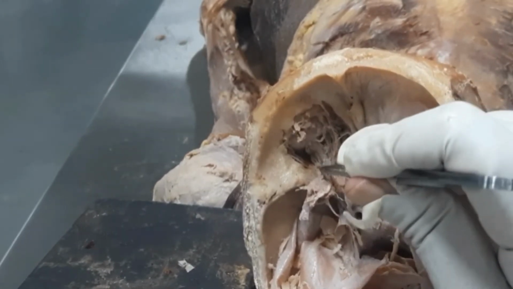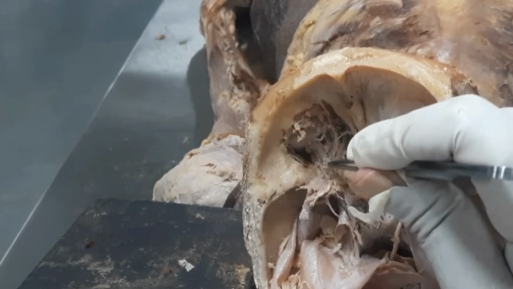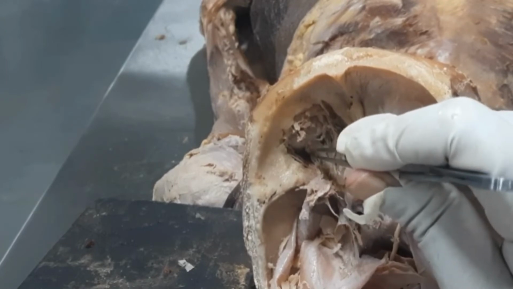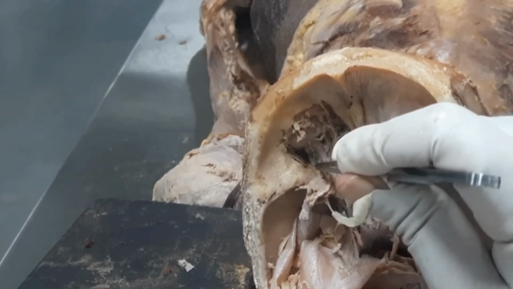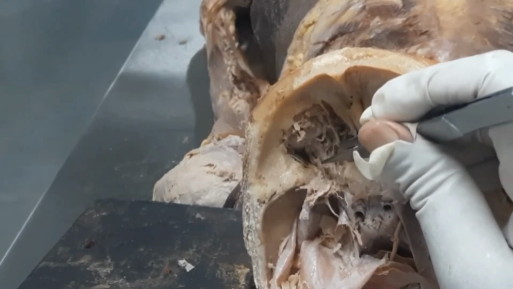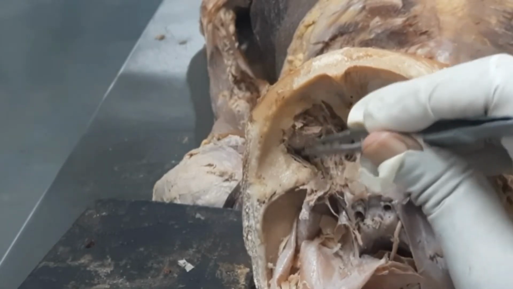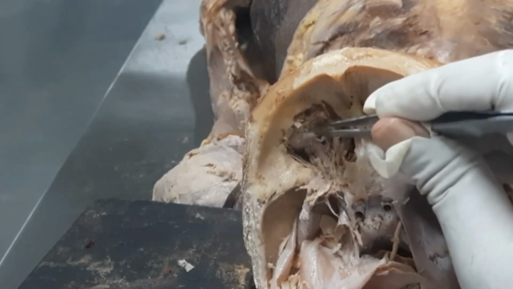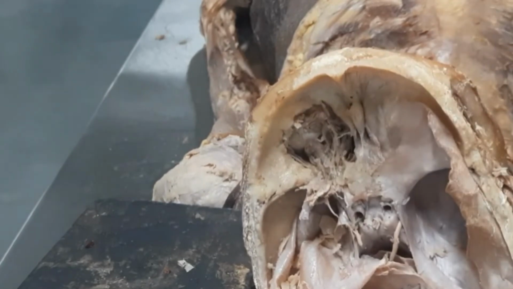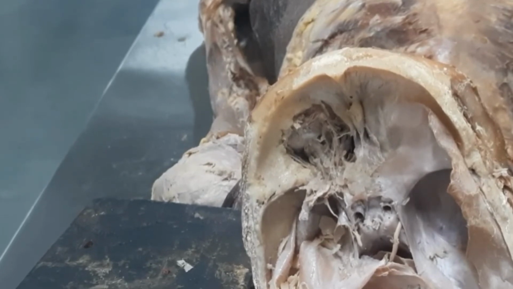So this is the site where you will get the ciliary ganglion, which is a parasympathetic ganglion, sending from here the postganglionic fibers through the short ciliary delicate nerves. This very delicate short ciliary nerve will arise from this ganglion and go to the posterior aspect of the eyeball, pierce the sclera, and then supply the smooth muscle of the eyeball, that is the iris and the ciliary bodies.